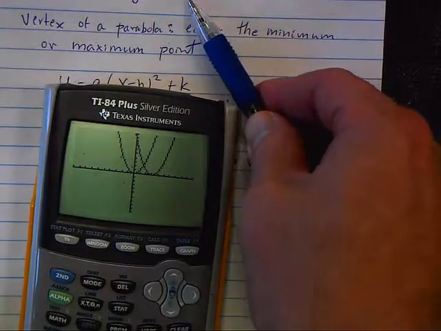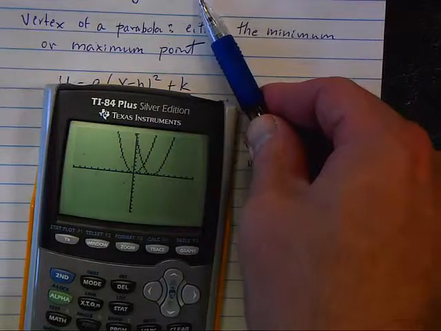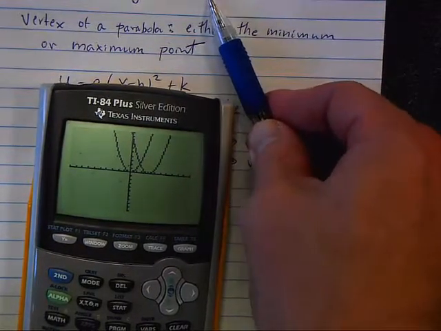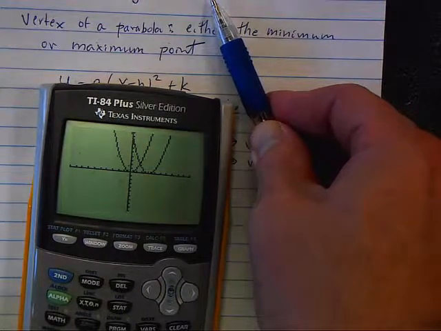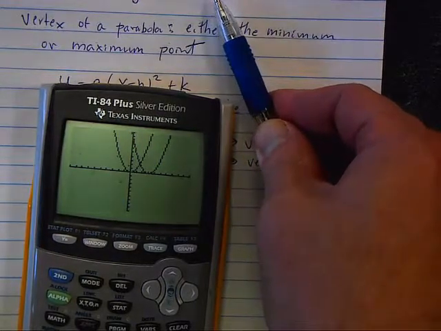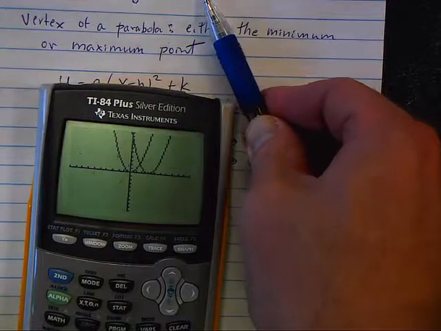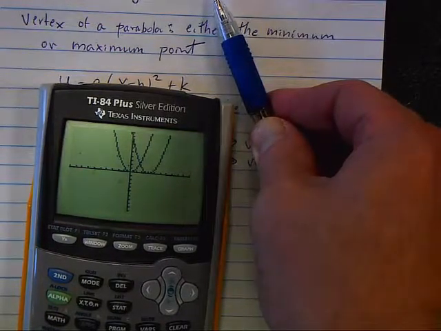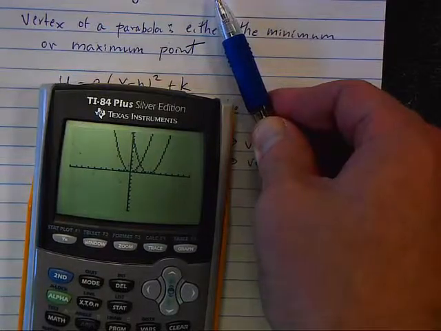Notice that this formula has x minus h in it already, so the minus is already there. So what number did I plug in for h? I plugged in 3 for h. The formula already has a minus built in, but if I plug in 3 for h, 3 is a positive number, and the graph went to the right.